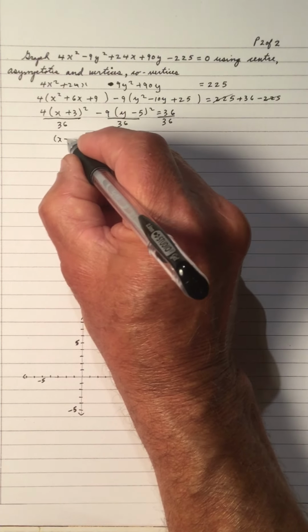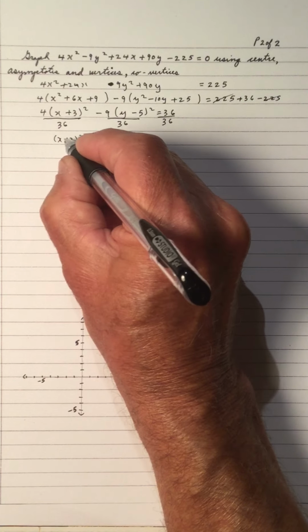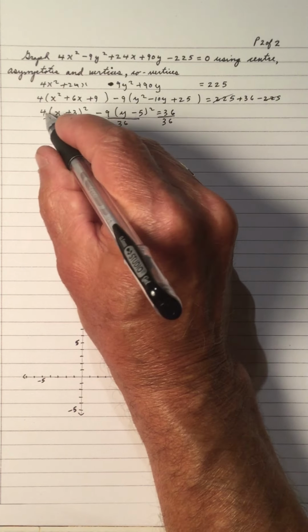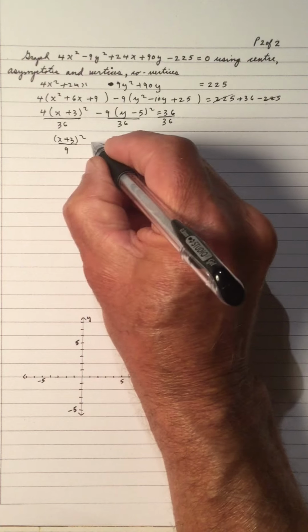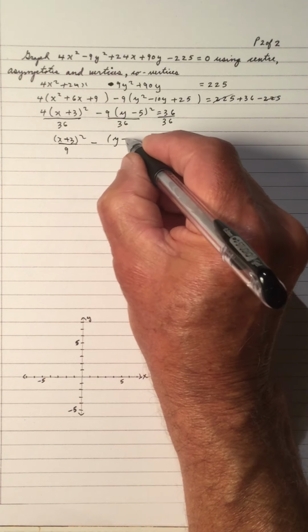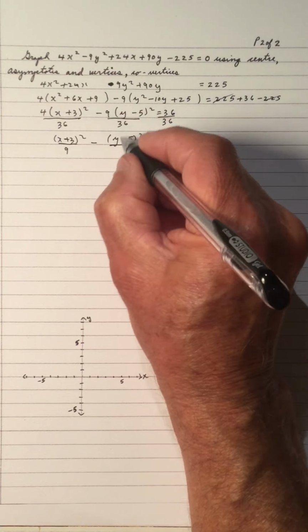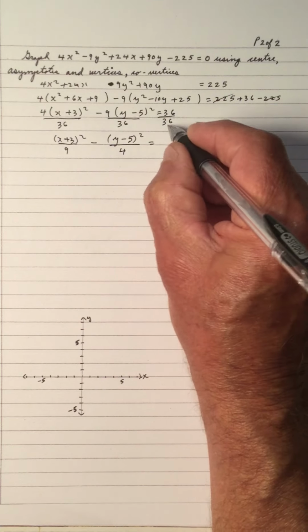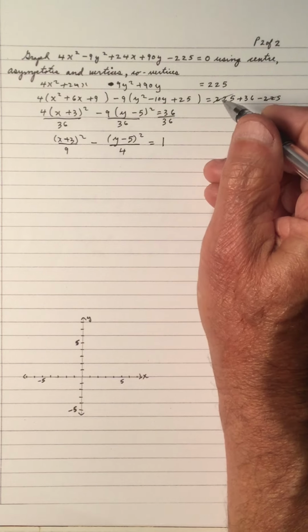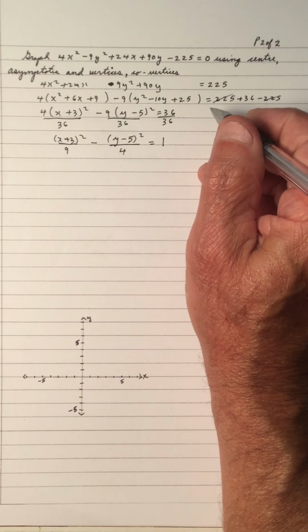So we get x plus 3 squared. 4 into 36 goes 9. Y minus 5. 9 into 36 goes 4. 36 divided by 36 is 1. So we have the transformational form.